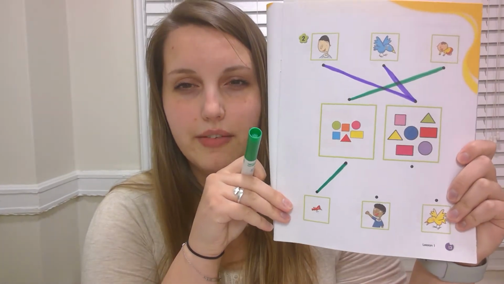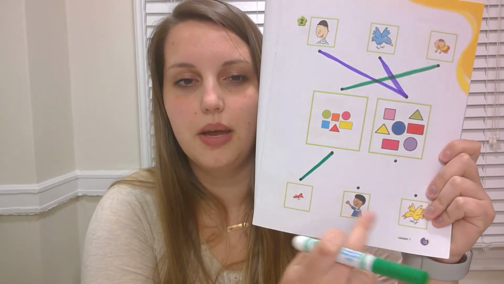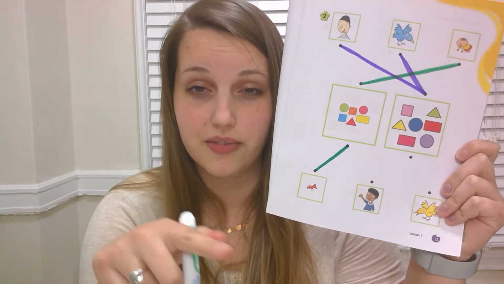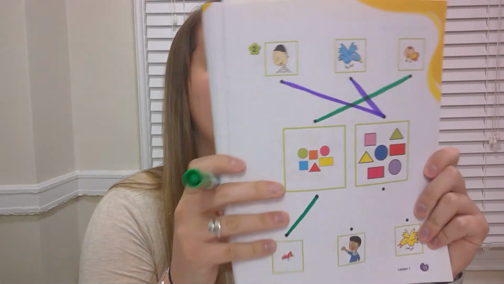Okay, I think you got the hang of it. Now, would you please complete these two for me on your own? You can either pause the video or do it now, but we are going to turn the page and do the next page together.